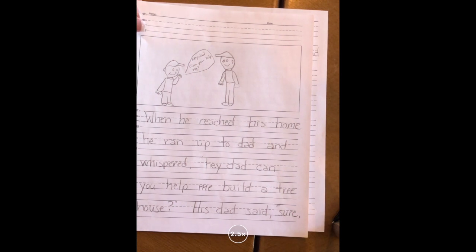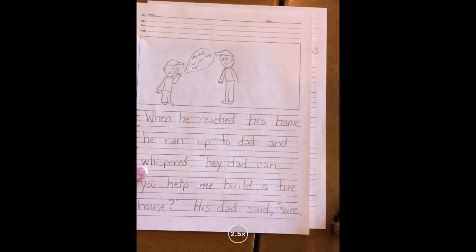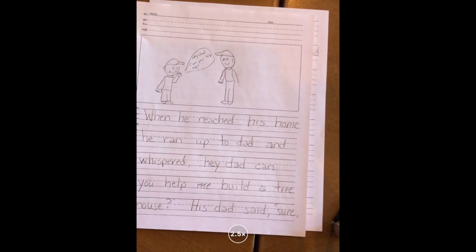Writers describe how characters sound. So I did that on this page when I said Tom whispered. So he's going to be a quiet voice. Tom whispered. Writers add she said, she thought, or he said, he thought, depending on if your character is a boy or a girl, in their writing.